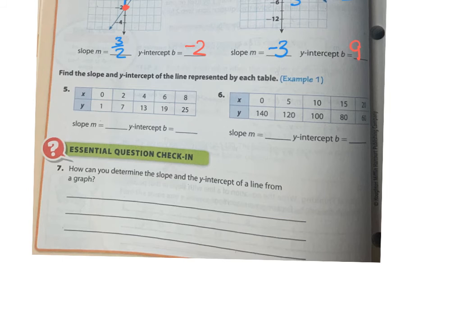We're going to find the slope and y-intercept from the table. Again, the y-intercept is easy because it's where it crosses when your x is 0. So what is your intercept? 1. Now we're looking for the change in y, which is plus 6, right? Over plus 2. So it's change in y over change in x, which is 3.